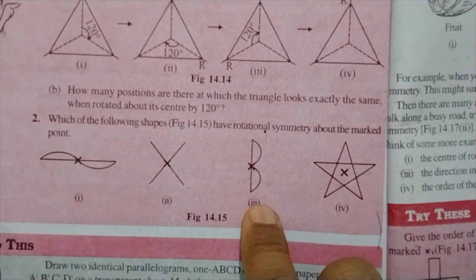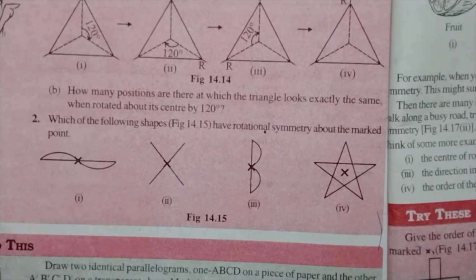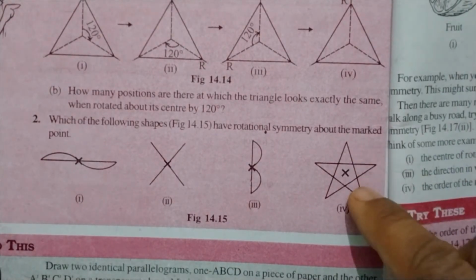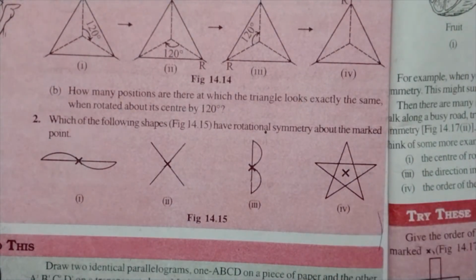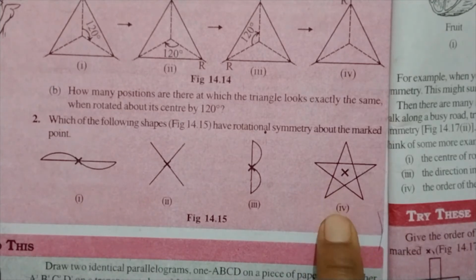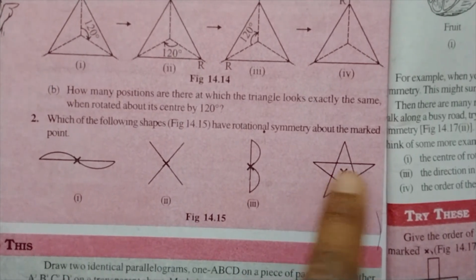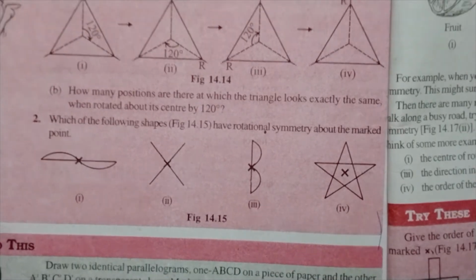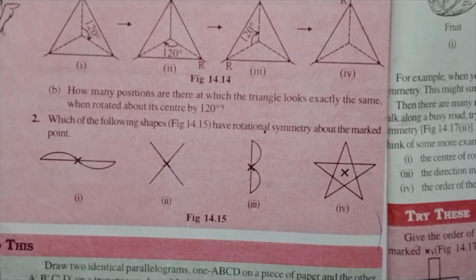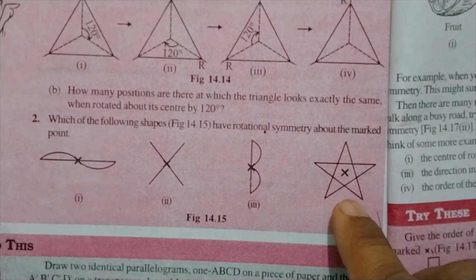Similarly, what you say about the order of this cross? Third is B and this star shape 1, 2, 3, 4, 5. So 5 will be the order of symmetry in this fourth case. Okay, 5. What is the angle?